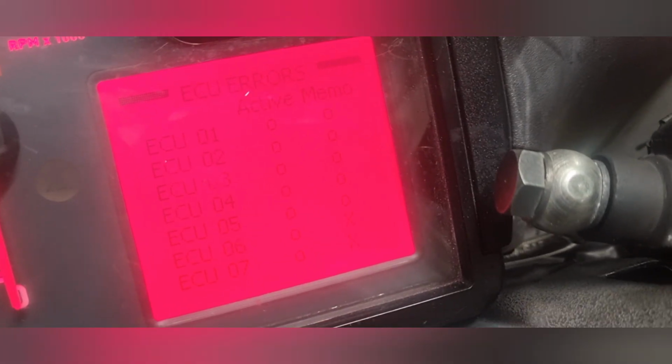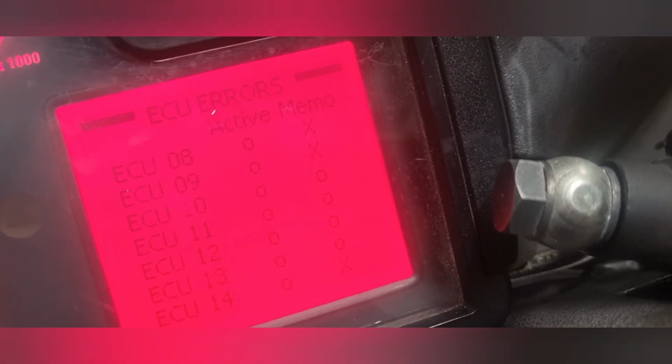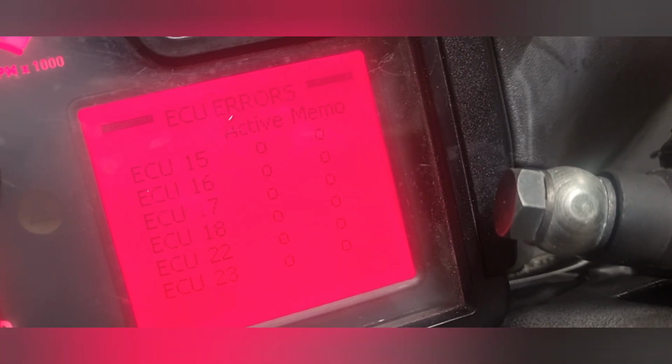To show the errors of the ECU, let's see. This is a display which shows crosses when there is an error, either in the memory or active. It doesn't say any active codes, but it does say 6 and 7. I can go to another page, and it still says no active codes, but it does say 8, 9, and it says 14. And there's another page which goes all the way to 23, but it says no active codes and none in the memory.